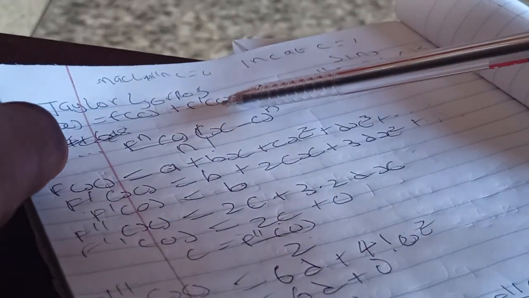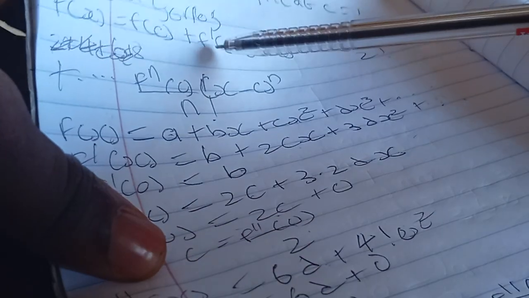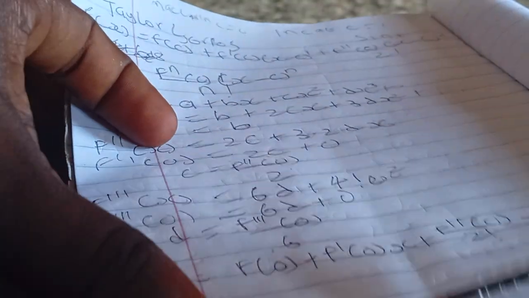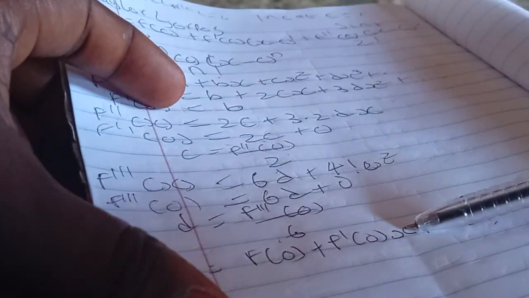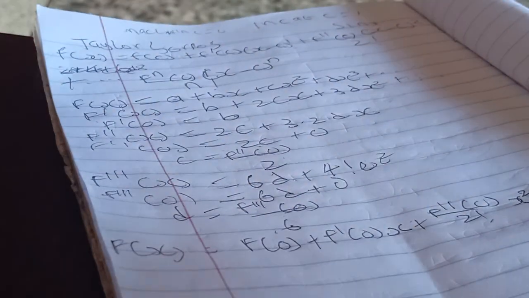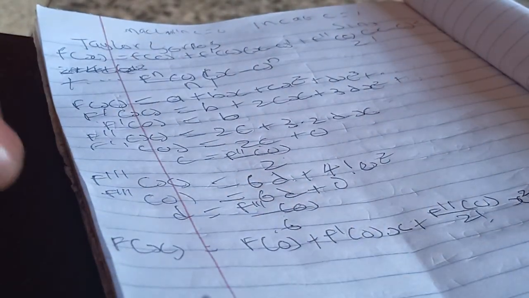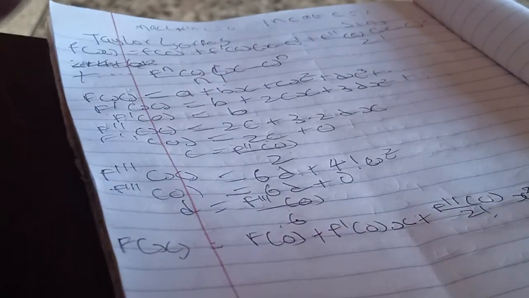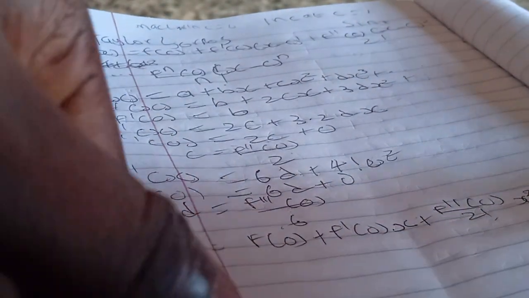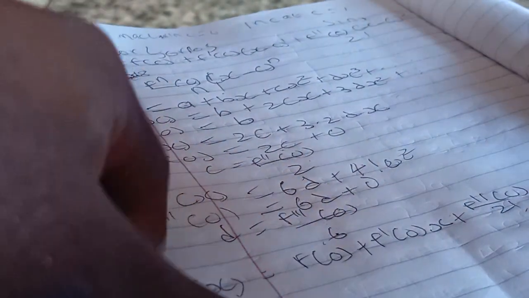So you know that if c is 0, this one becomes f prime of 0. Have you seen? c is 0, x minus 0. So that is how it is. That is the difference between Taylor and Maclaurin. So if you know Taylor, you have known Maclaurin series. So for example, let's solve this question.